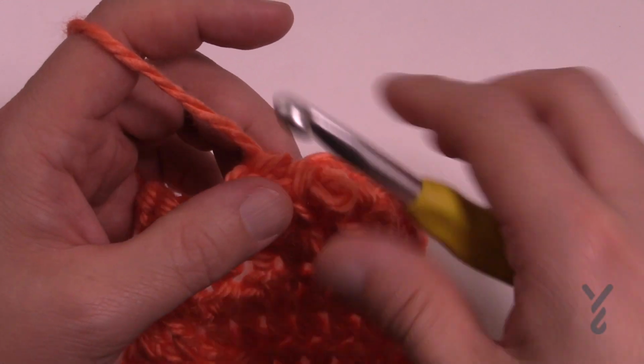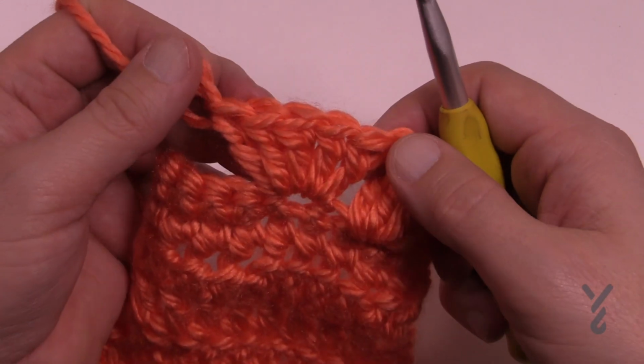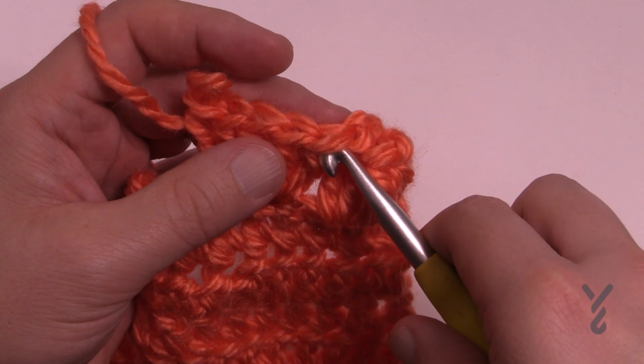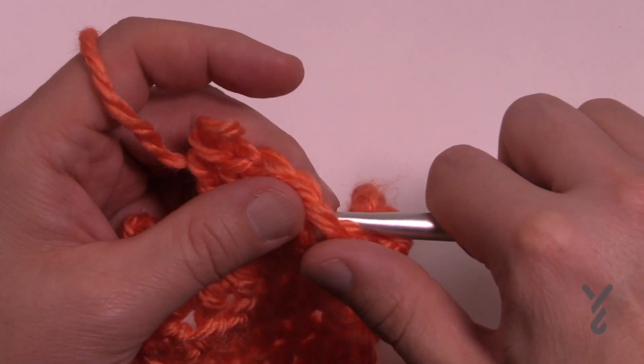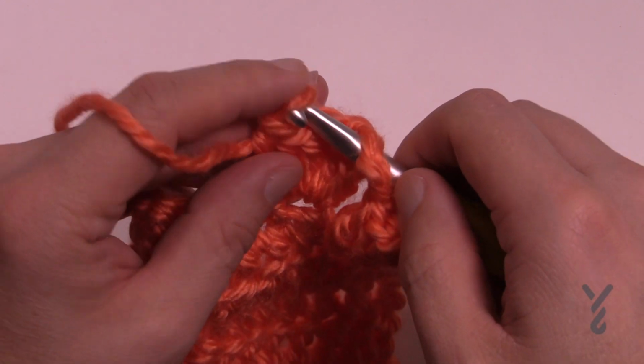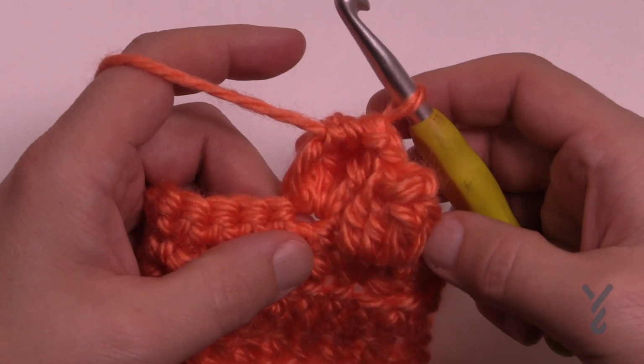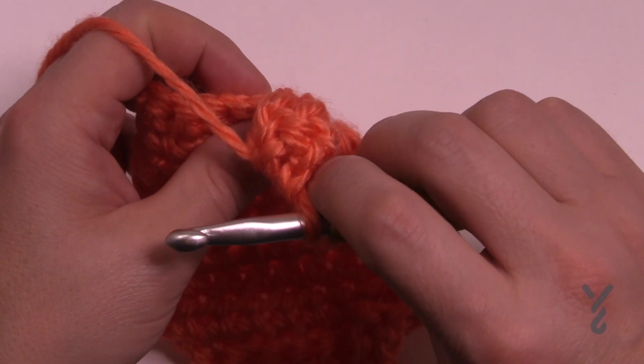But if there's ever a wrong side popcorn defined in your pattern, you will still do 5 double crochets, but instead of coming from the front to the back, you're going to come from the back and then grab the loop and pull, and look at the difference. This one is now jumping towards the back of the project.